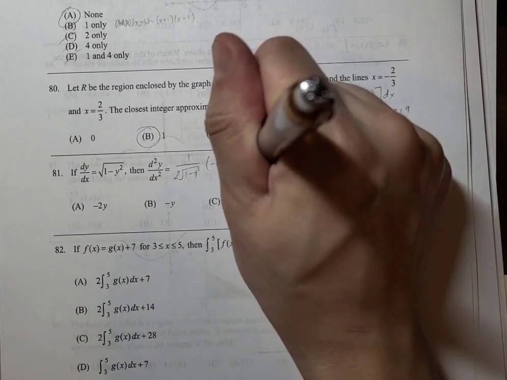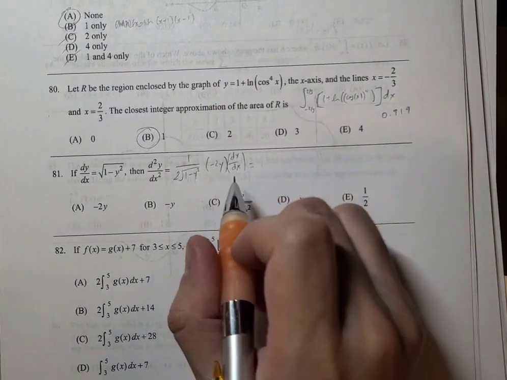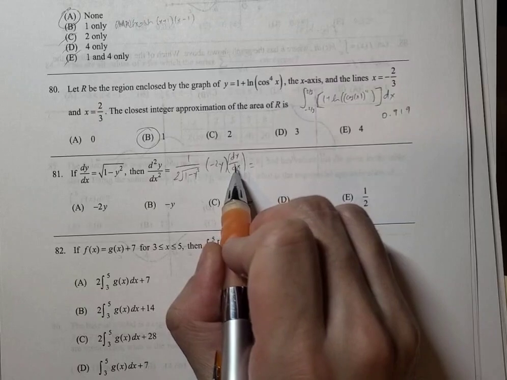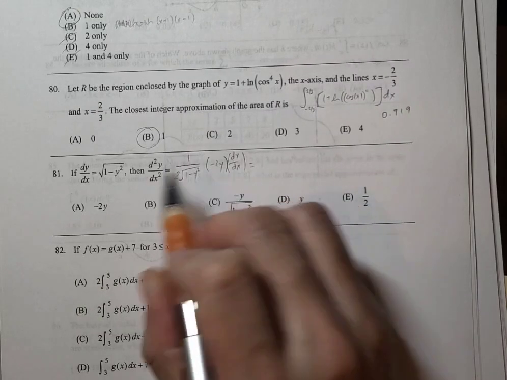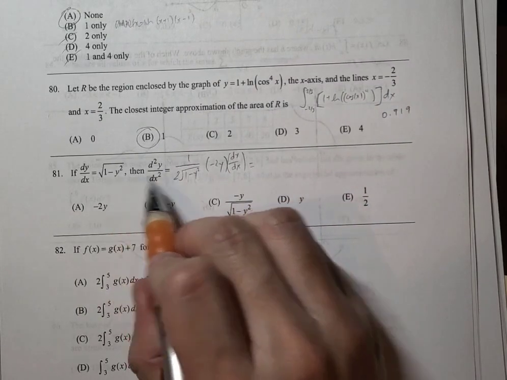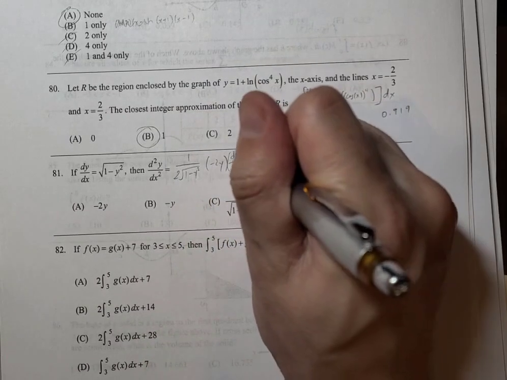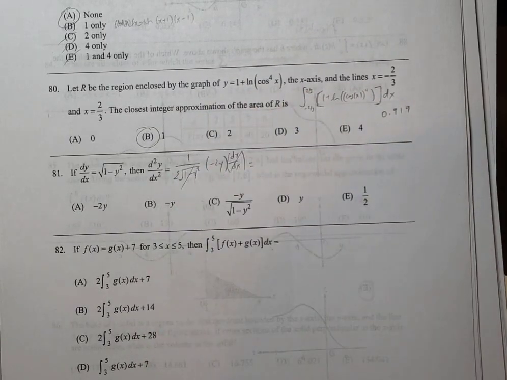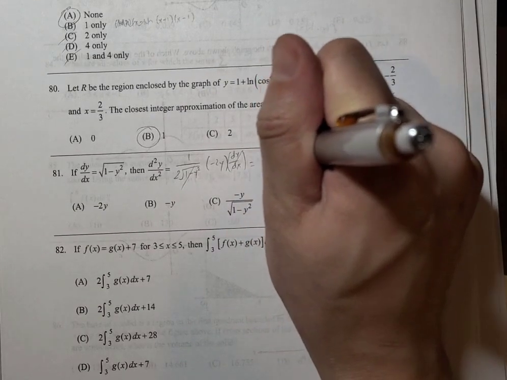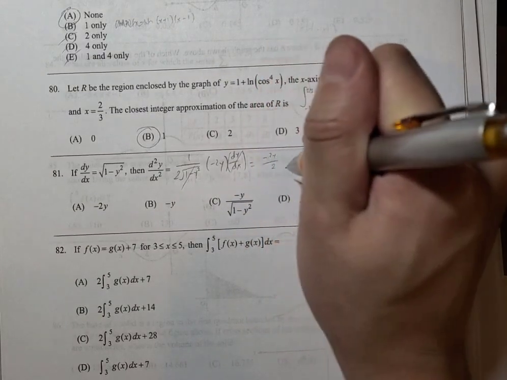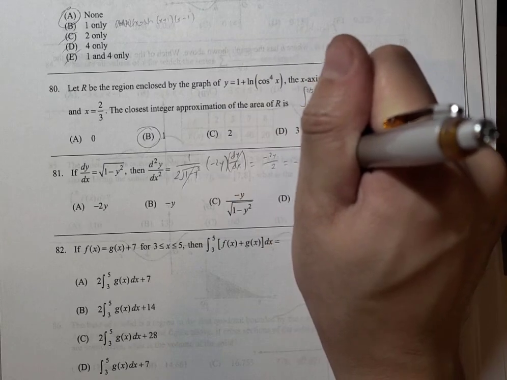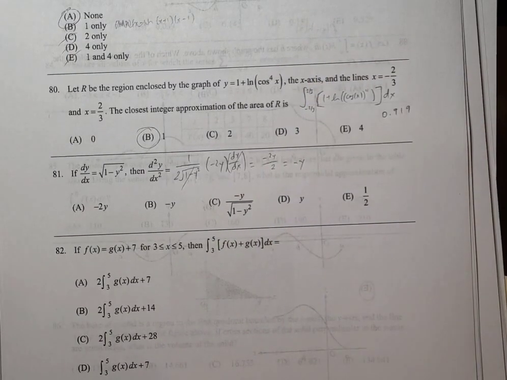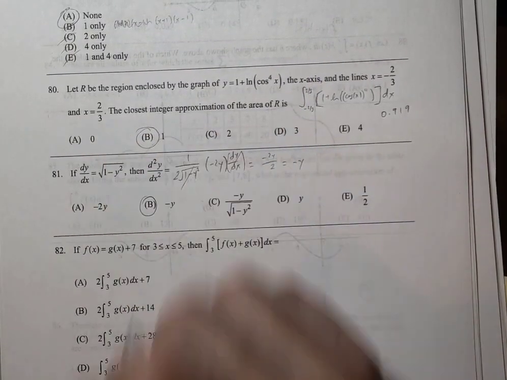So what happens? Well, we know what dy dx is. It's exactly this. And this dy dx can cancel with whatever's here on the bottom. So we are left with minus 2y over 2. So that's simply minus y. 81 is B.